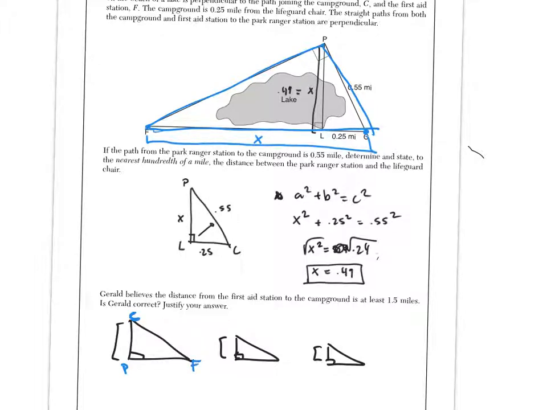For our medium triangle, which is right over here, we have our right angle at L. Shortest side is PL, and F is our final point. And then for our smallest triangle, which is this guy right here, we know we have L is our right angle, LC is the shorter side, and then P is the final point.